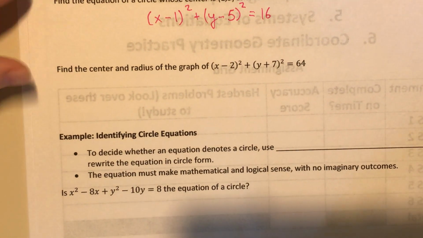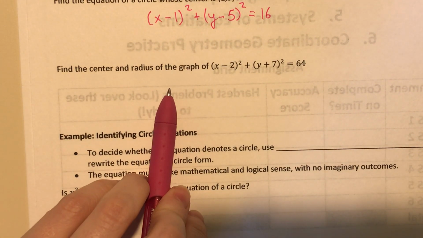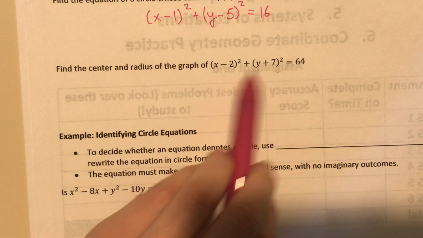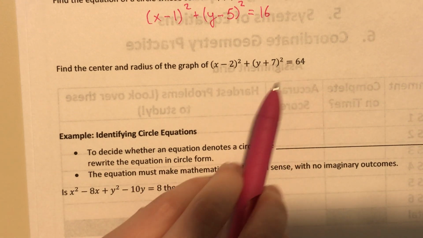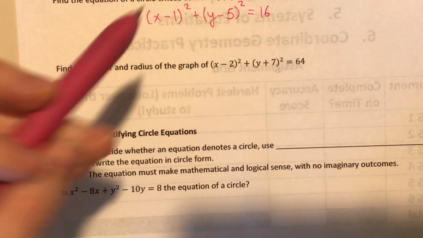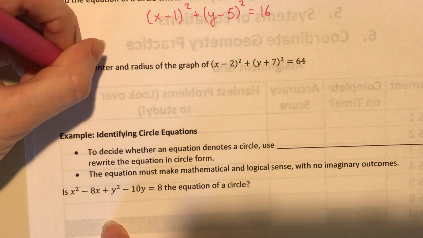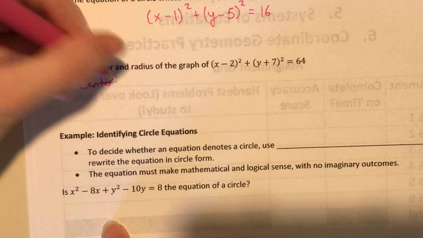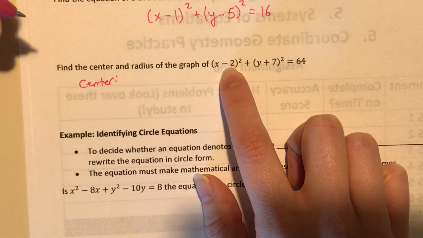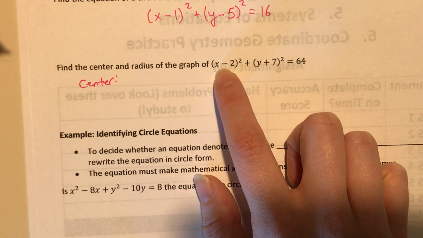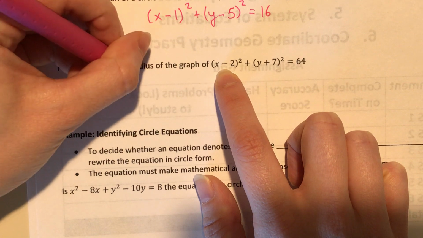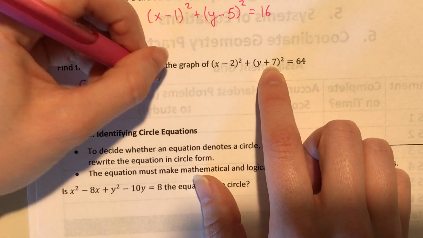So the next one is we want to find the center and radius of the graph, and we've got the equation here. So we're going backwards, and we just want to say, all right, what's the center of this graph, and what is the radius of this graph? Easy peasy. So we'll say here's the center, and the center is the opposite sign, since, again, that minus is in the formula. So the h is 2. And the k is -7.